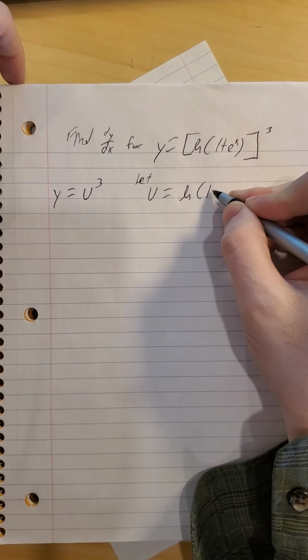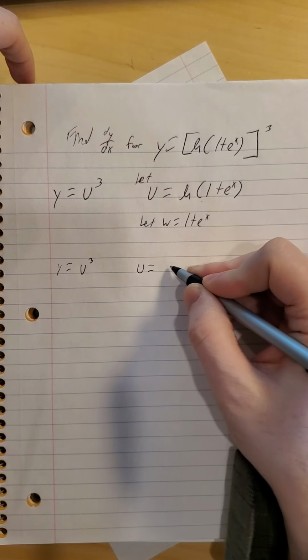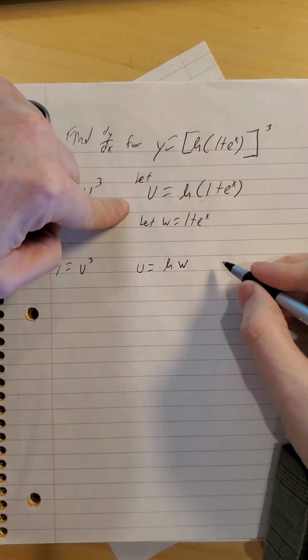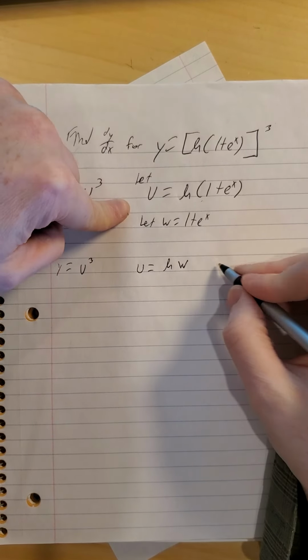So now we have y equals u cubed, u equals natural log of w, of just one thing, and w is 1 plus e to the x.